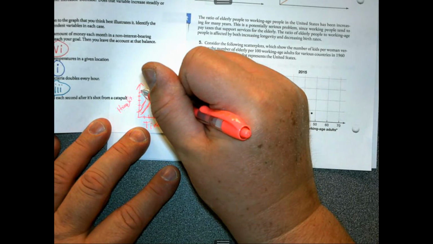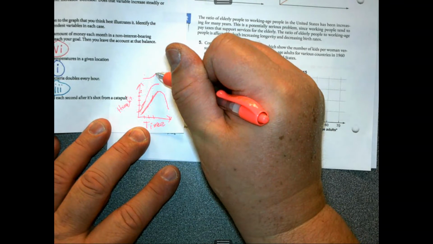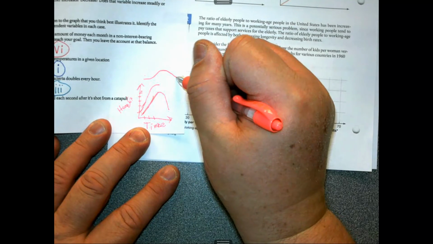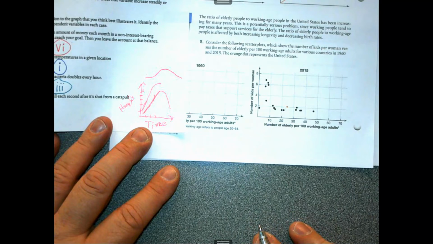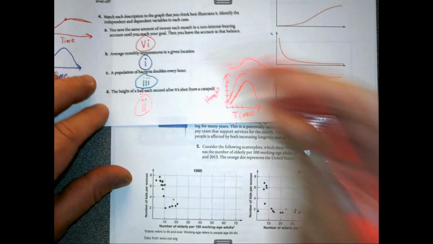So it'd be more like this. Climb really fast, and then you slow down. Something like that. I'm going to go with number 2. There's multiple answers for this one.